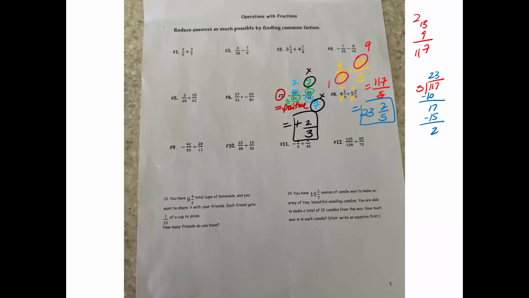Okay, number 9. What is your answer going to be? Positive or negative? So I'm just gonna write it down so that we don't forget. Okay. Now take a look at this. We're gonna flip the reciprocal, right? So you have 42 over 55 times 11 over 28, right? Start canceling.